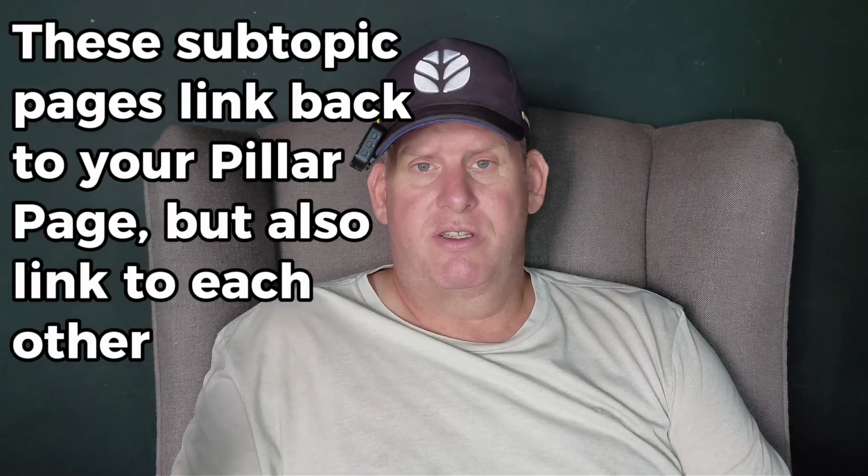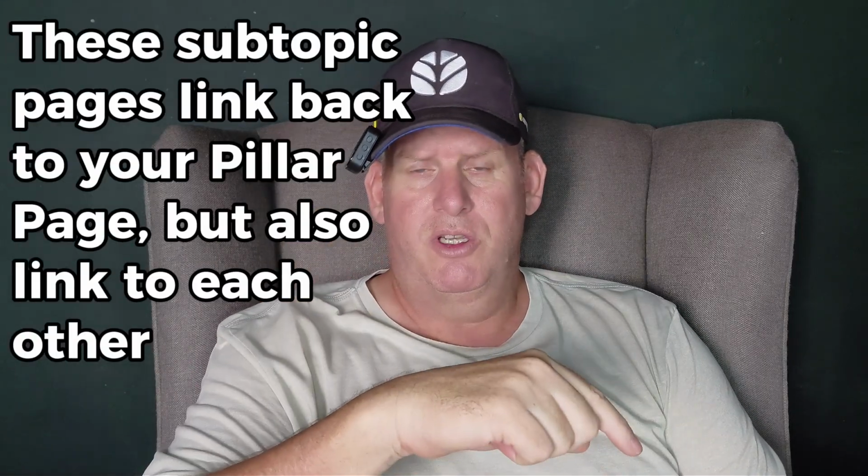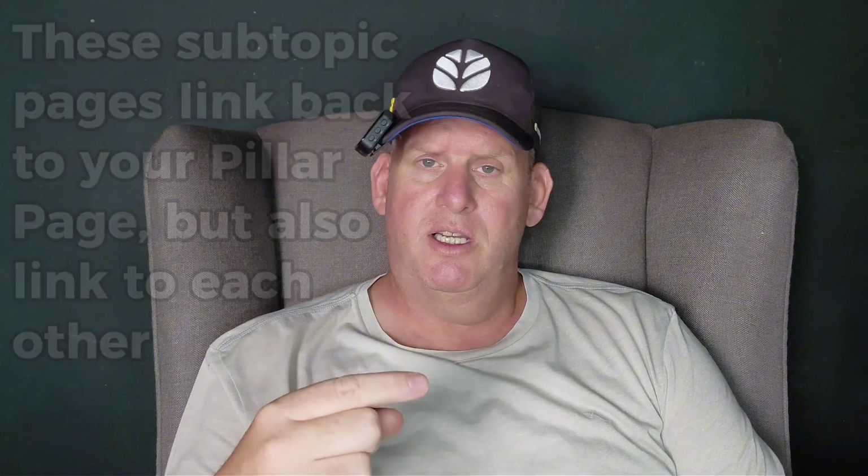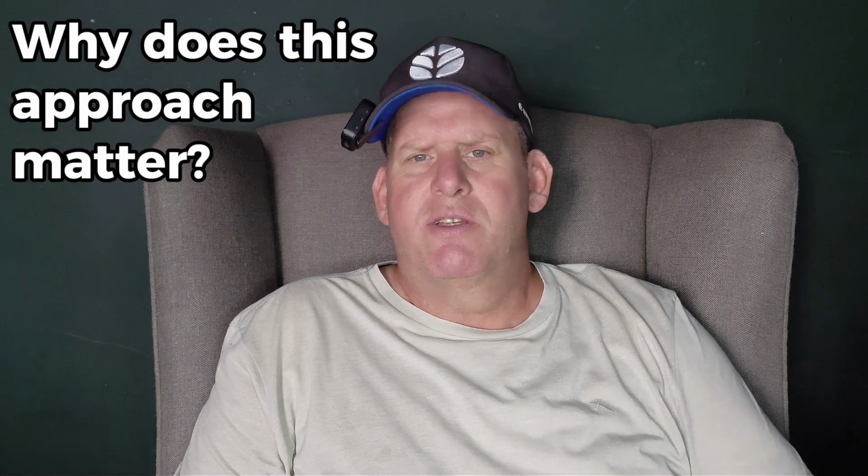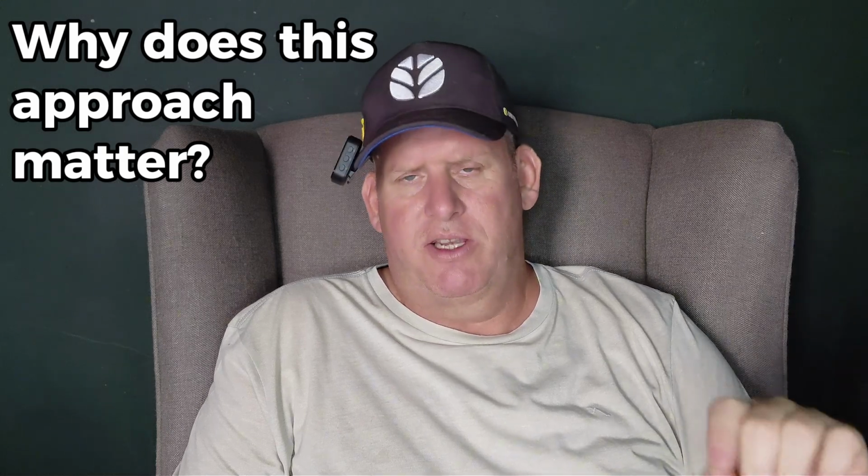Each of these pages, in turn, links back to the core page, but they also link to each other to strengthen the whole topic overall. When Google understands this topic and all of the value that you bring as a whole, that is a massive plus. So there are three simple reasons why this approach actually matters.